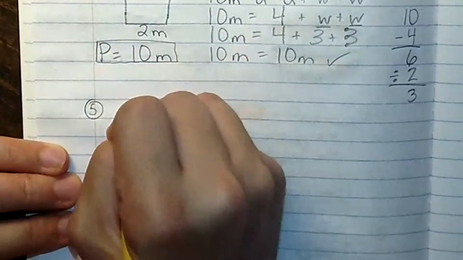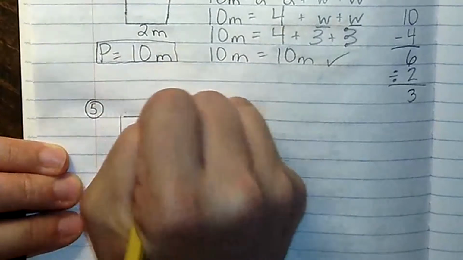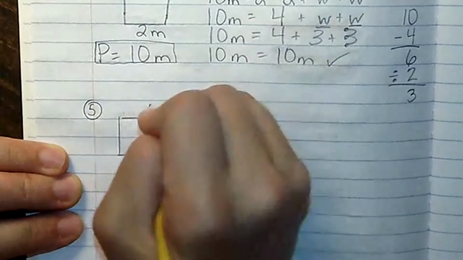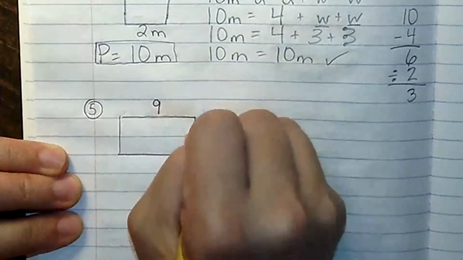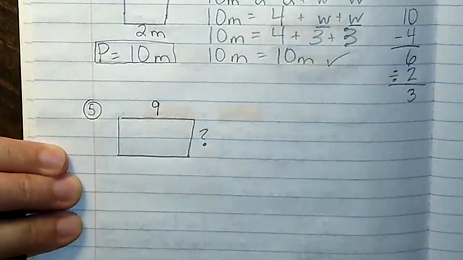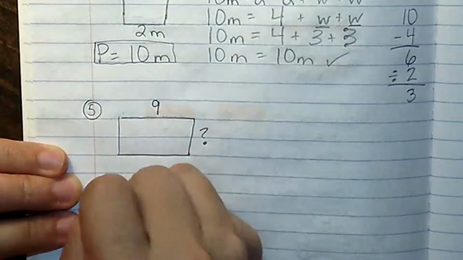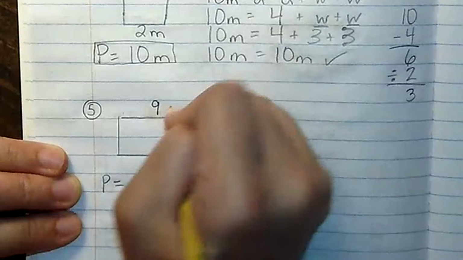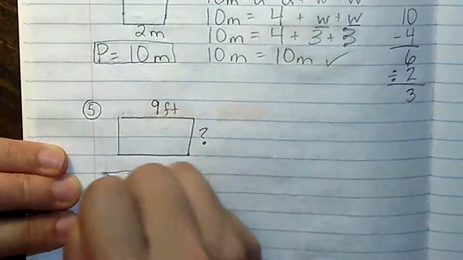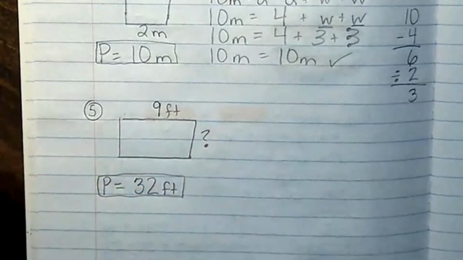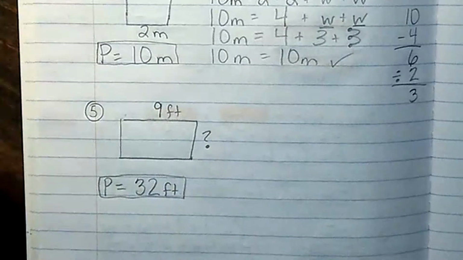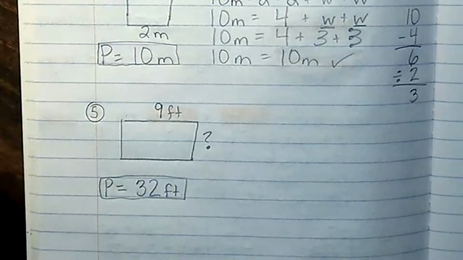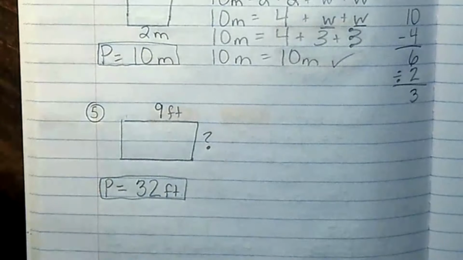We're starting with our rectangle. And I'm going to tell you this side is 9, and we don't know what this side is. But I'm going to tell you the perimeter equals 32 feet. All right, as soon as I hear the word perimeter, I know what I have to do. What should I write down? If you said the perimeter formula, you are exactly right.